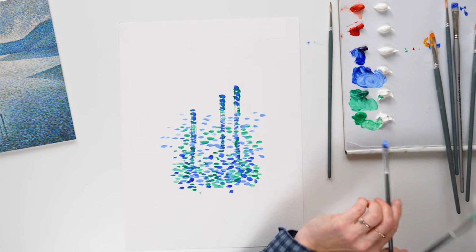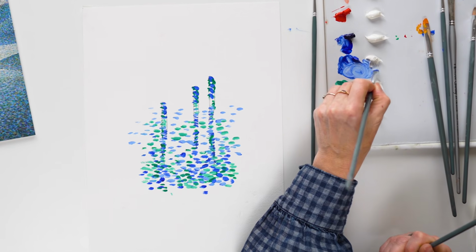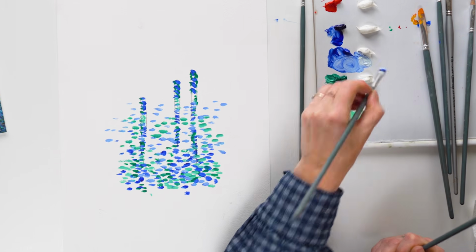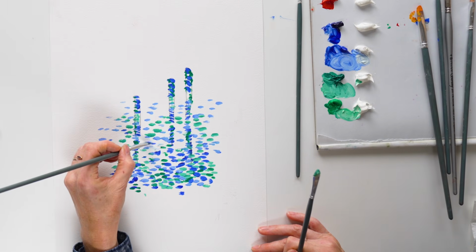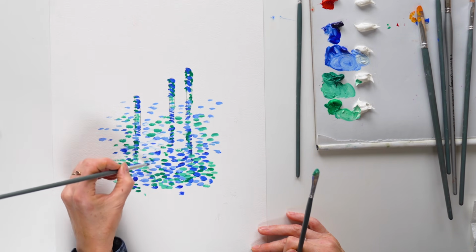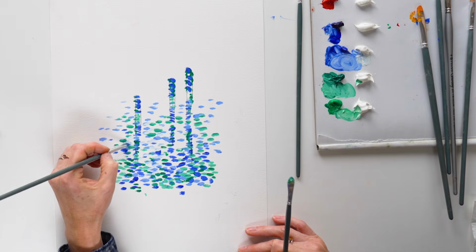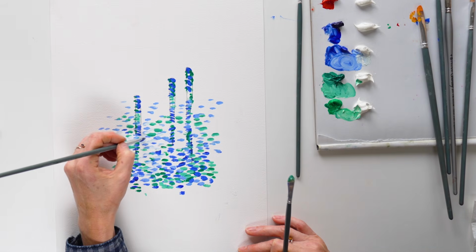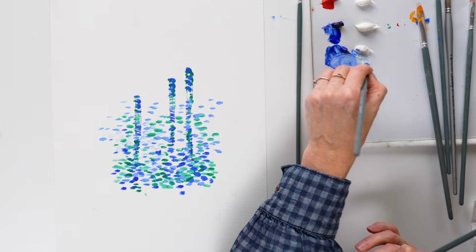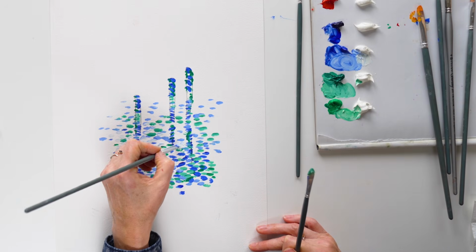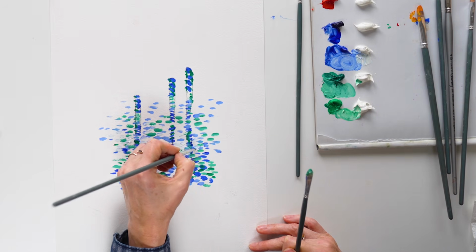Okay, and then we're going to build up with the really lightest tones. This creates this shimmery effect. Obviously, given more time, we would build up this lovely textured surface, which Van Rysselberghe has in his painting. And then this is okay.